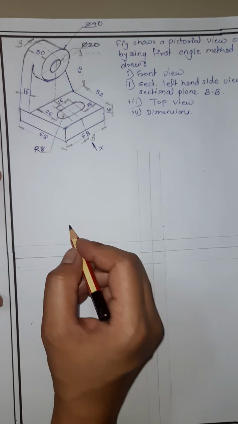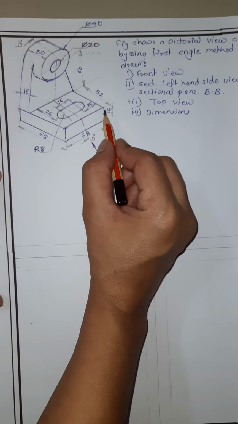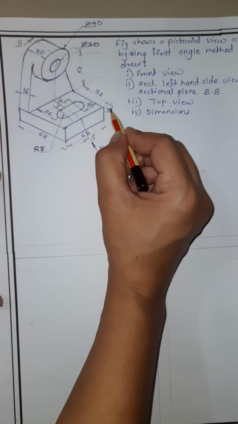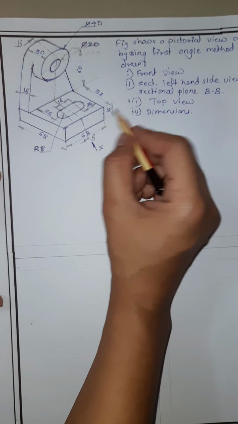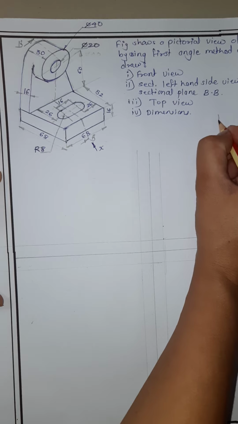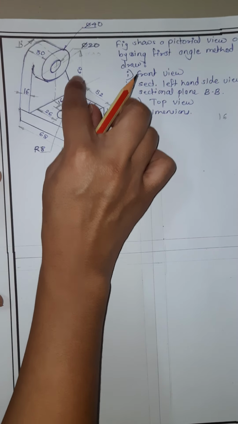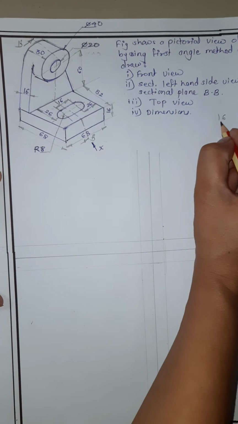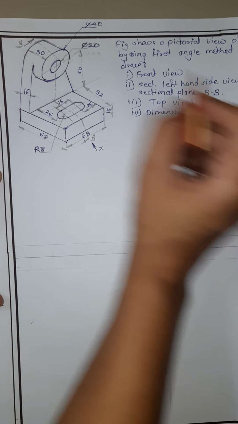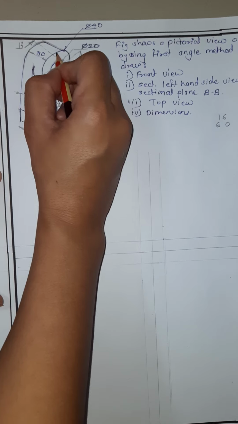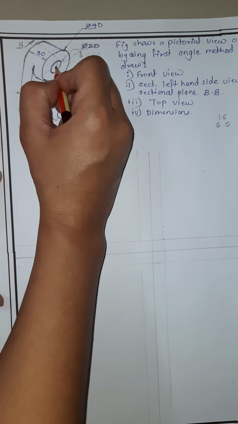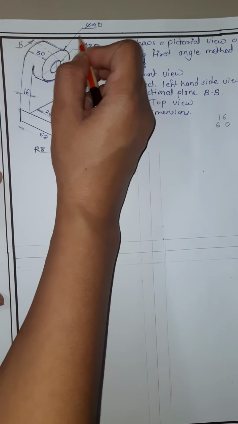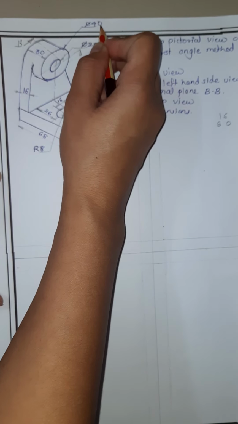In a front view, which two dimensions are visible? Its height and its length. So 16, right? The 16 height, plus this height up to the center of that hole, which is 60, and above that you have to add this distance, which is equal to the radius of this outer circle. The outer circle radius is 20.